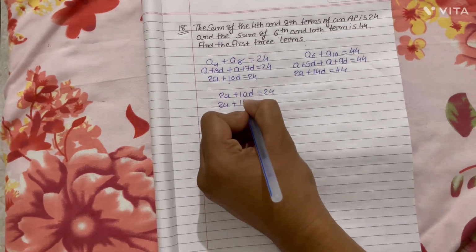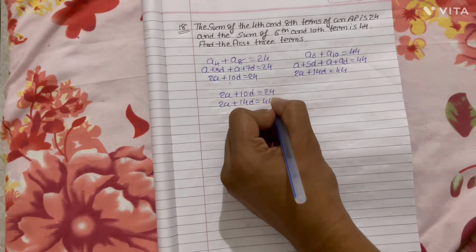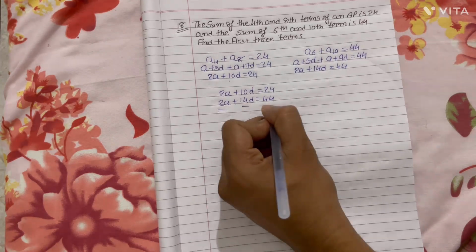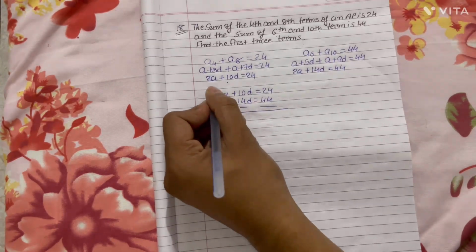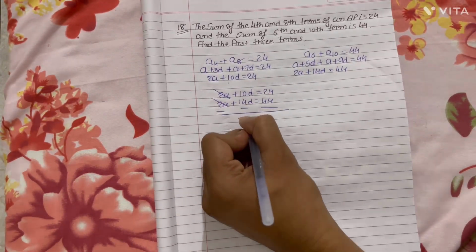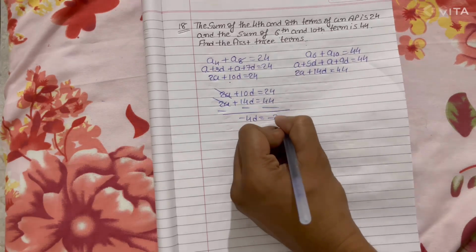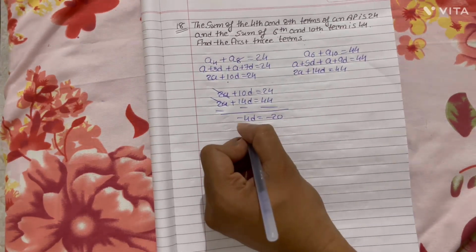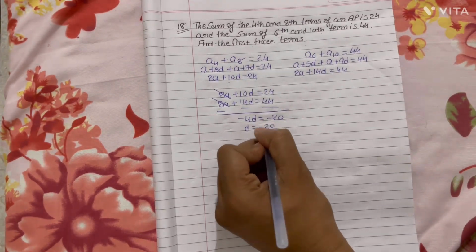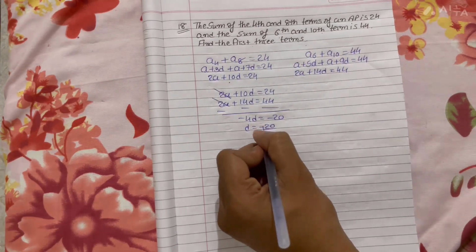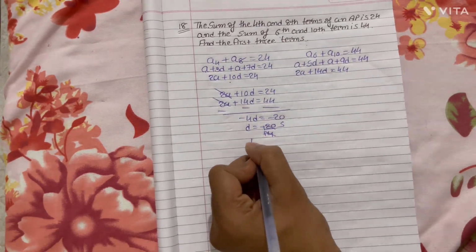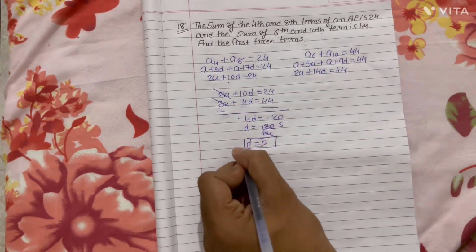2A plus 14D is equal to 44. Change the sign, we get minus 4D is equal to minus 20. So we get D is equal to minus 20 by minus 4, minus minus cancel, 4 fives are 20, we get D is equal to 5.